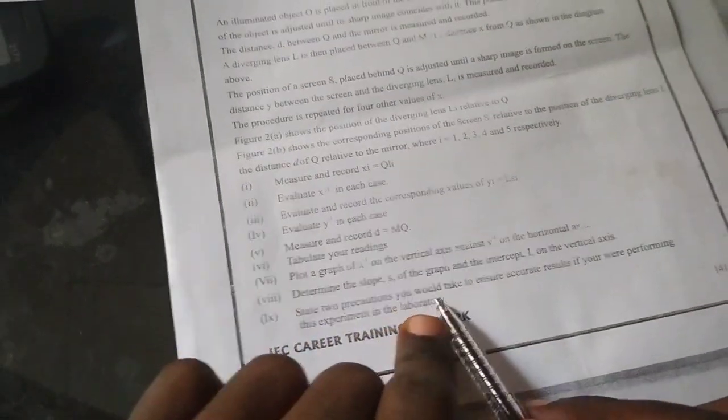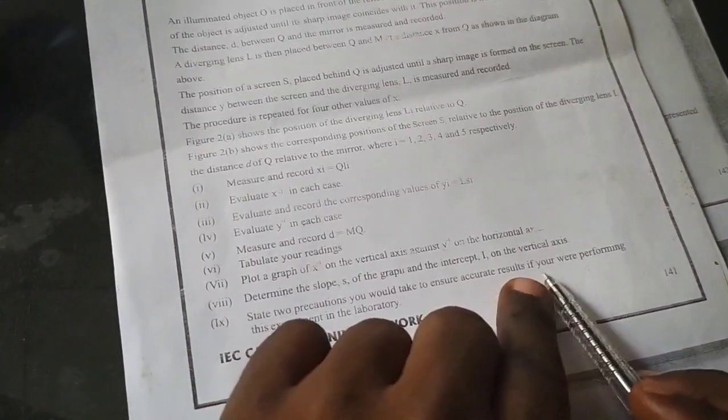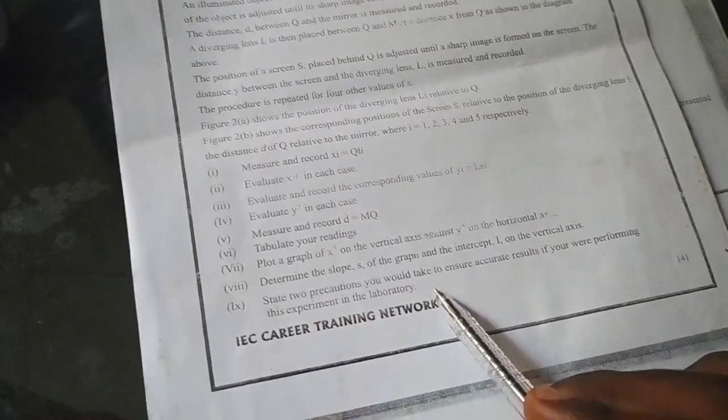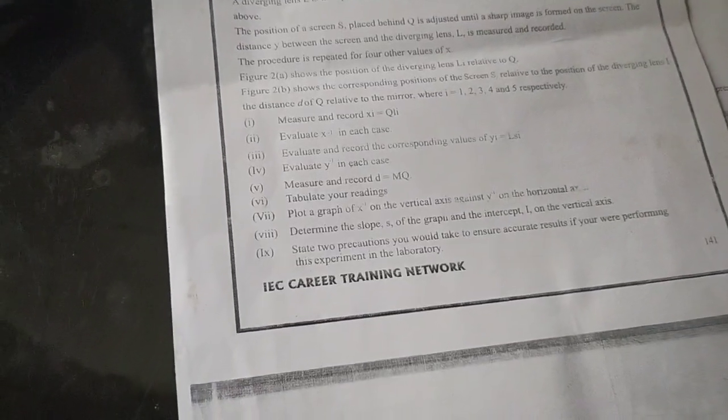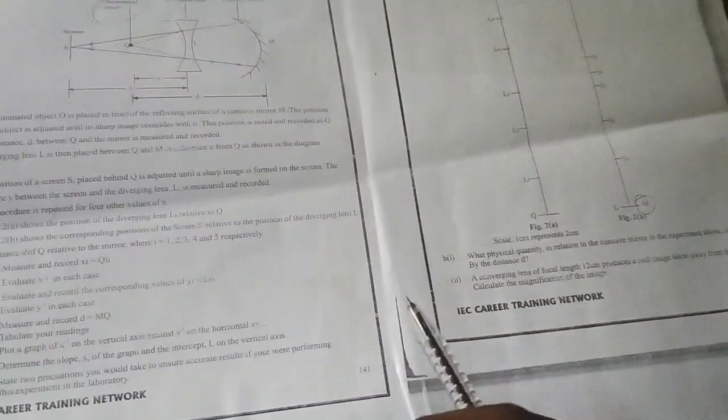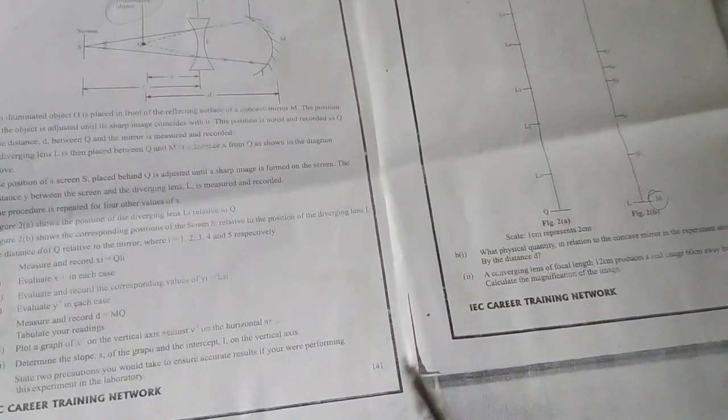State 2 precautions you would take to ensure accurate results if you were performing this experiment in the laboratory. Now this is fine. What are the precautions to take if you are performing this experiment in the laboratory? It's quite simple. If I'm doing it in the laboratory, you have to write this as something you are going to do. It's not something that you do.